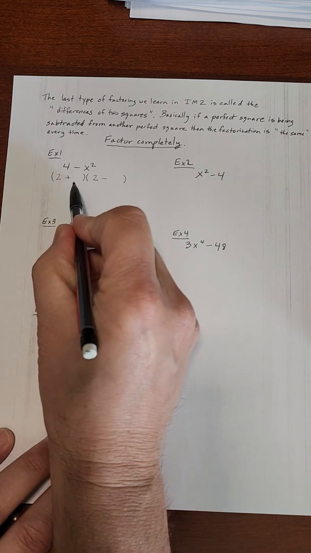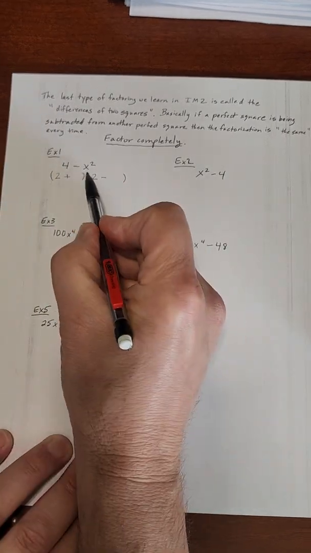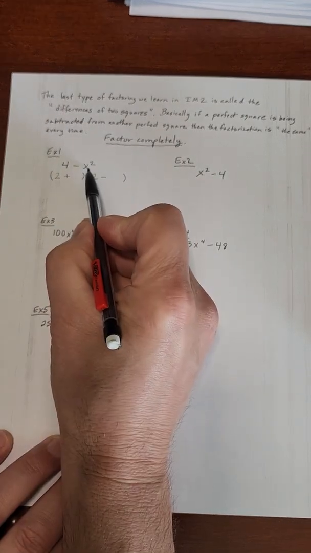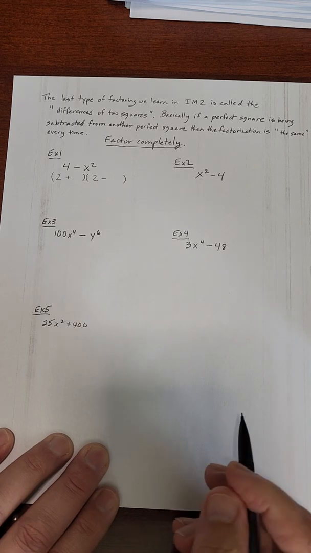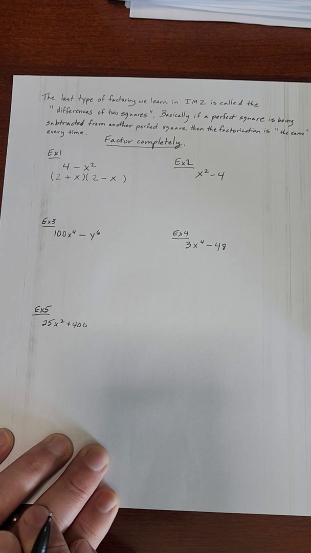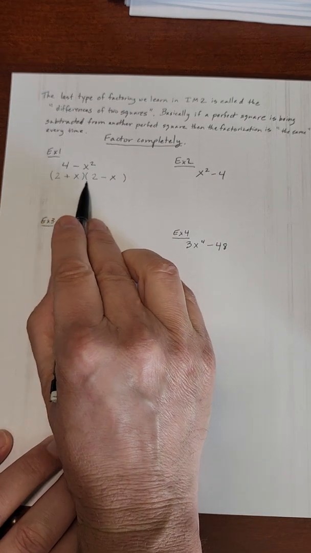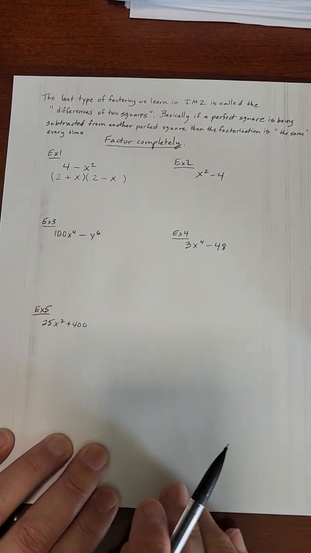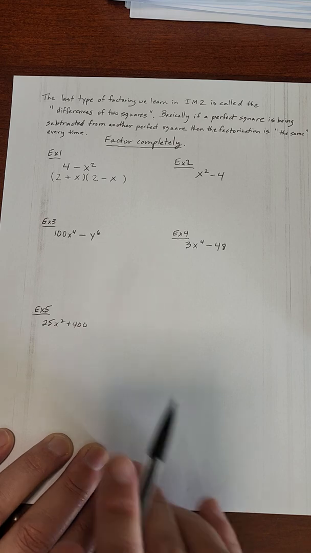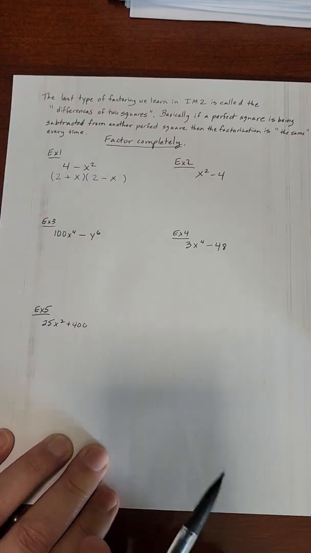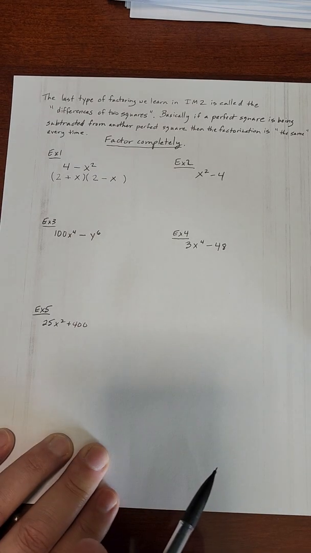So what goes here and here is just the square root of this term. And what is the square root of x to the second power? Well, the answer is x. And so if I put an x here and an x here, now my factorization is complete. Notice if you were to multiply these 2 things together, you get what we started with. So that means your factorization is correct. Notice that neither of these 2 terms can factor, so that means that our factorization is indeed done.